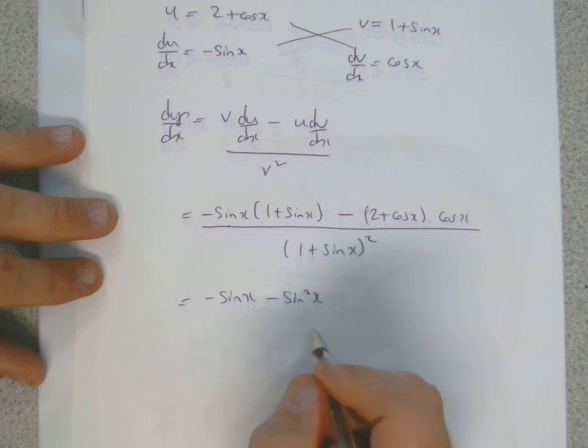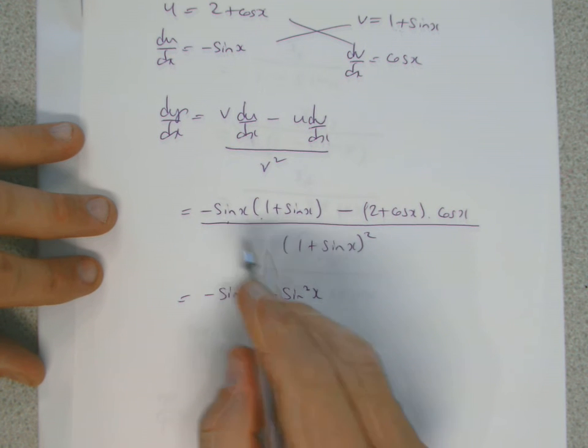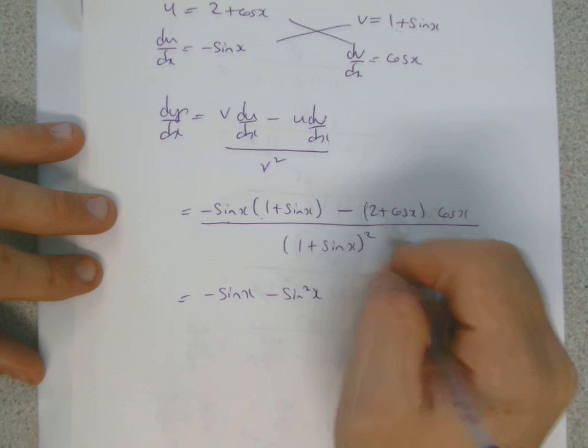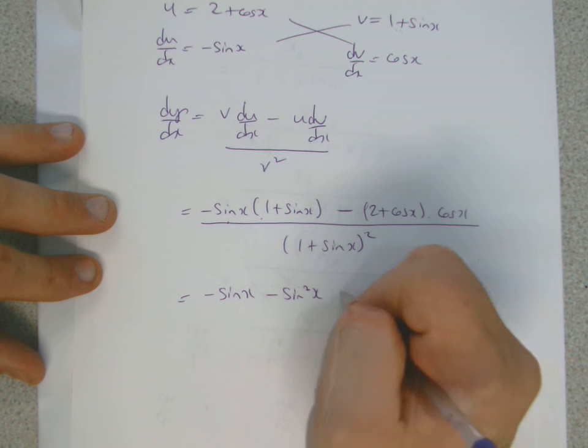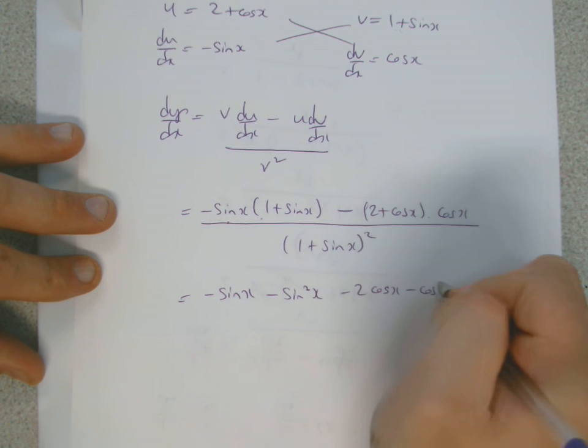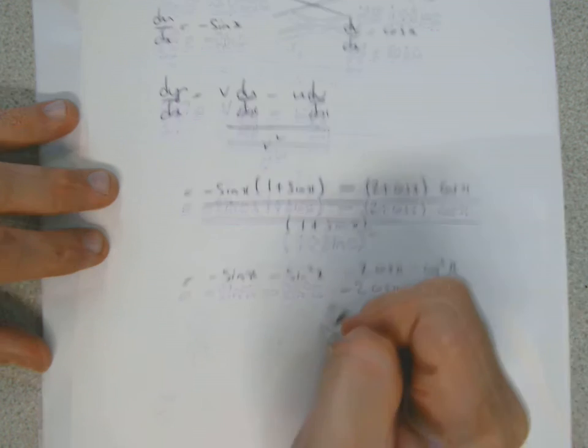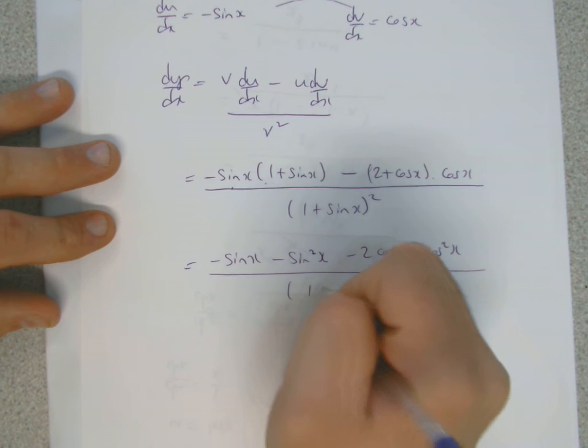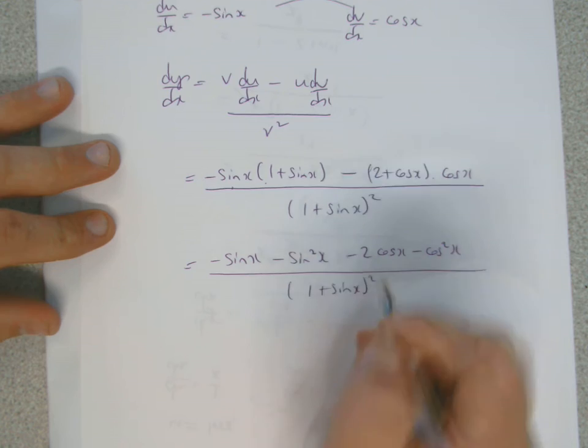That's how you say it. Sine x all squared is sine squared x. And then times through the bracket by cos x, you get minus 2 cos x, and then minus cos squared x here. Okay? All over 1 plus sine x all squared.